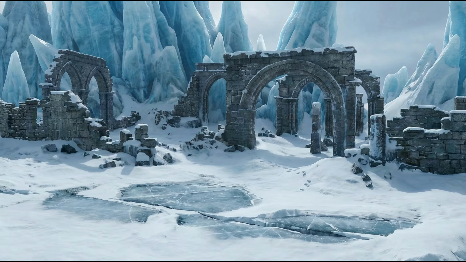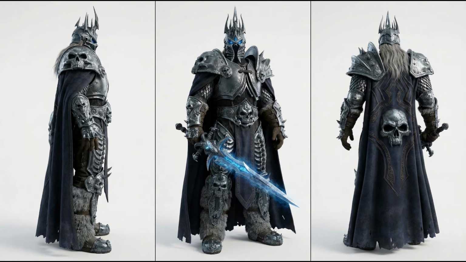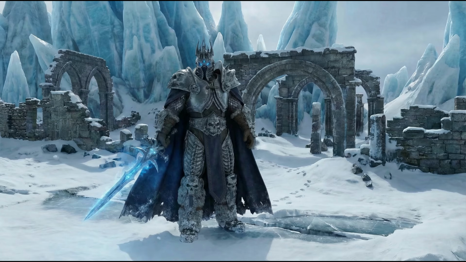Now I can use this image as a background for the Lich King on the east side of the arena. Because I have already created a character sheet for the Lich King, all I have to do is combine the two elements. So to get this image, all I had to do was to prompt: place the character from the referenced image 1 in front of the ruins from the referenced image 2.